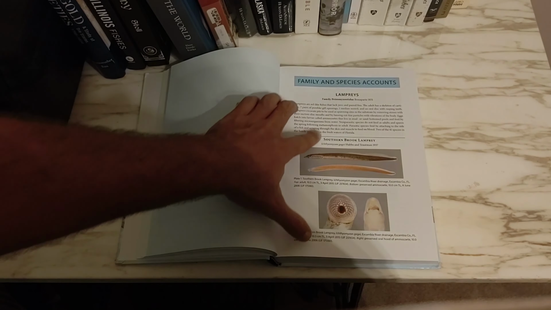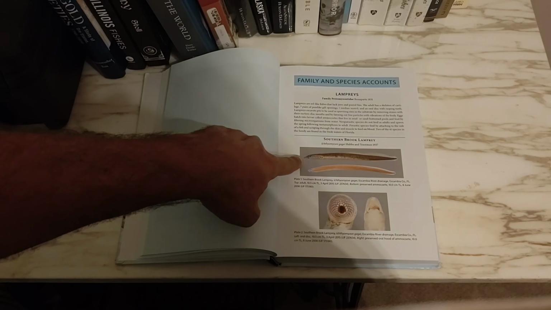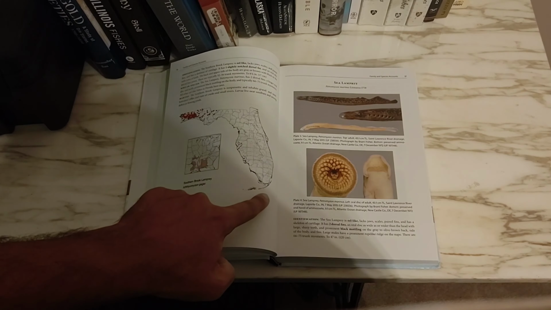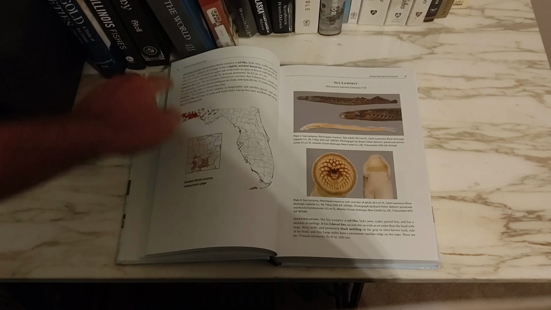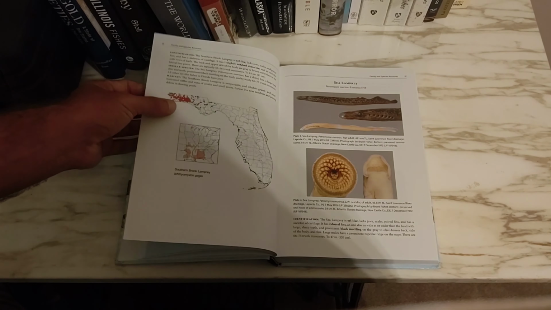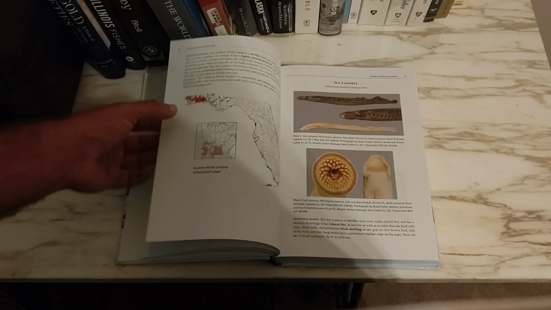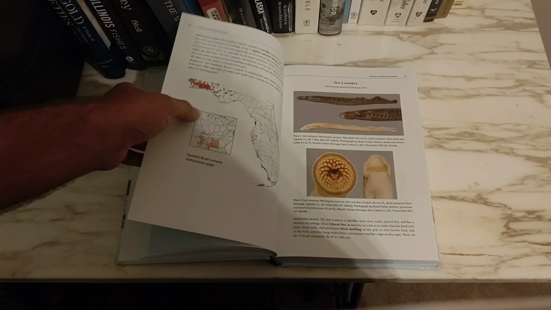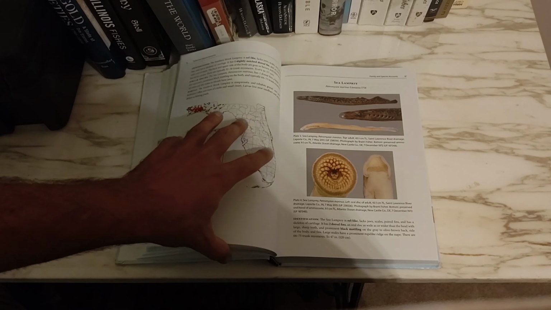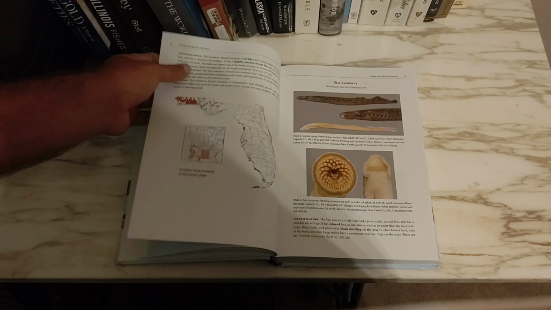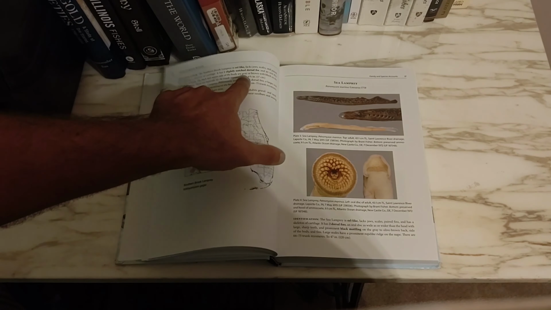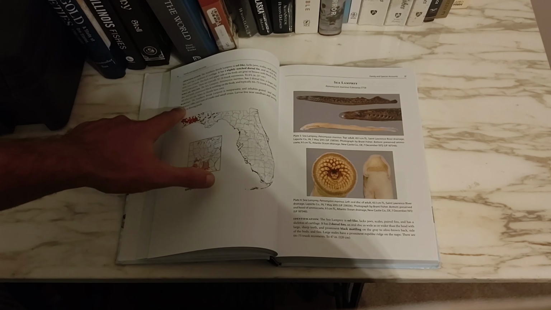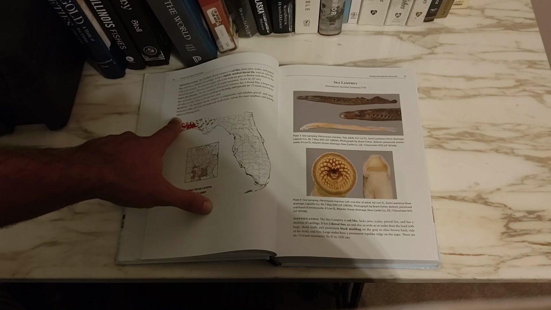So the first one is going to be the lampreys. It's got pretty good detailed pictures of the lamprey or the species in question. Each one is going to have one of these maps of where the species is found. So this one looks like it's essentially just found on the panhandle. And it also has a map of where the species is found within the United States as a whole, not just in Florida. And it has the identifying marks. A lot of the really good identifying marks are bolded. It has similar species and also habitat.